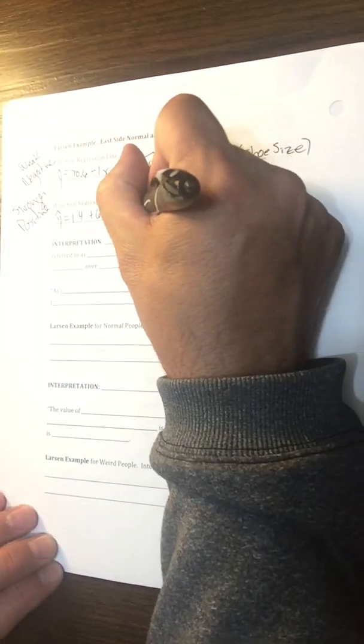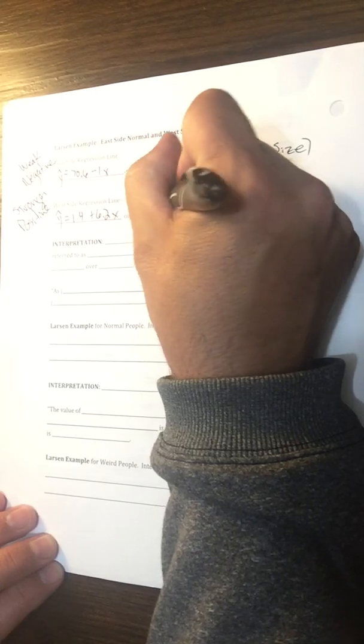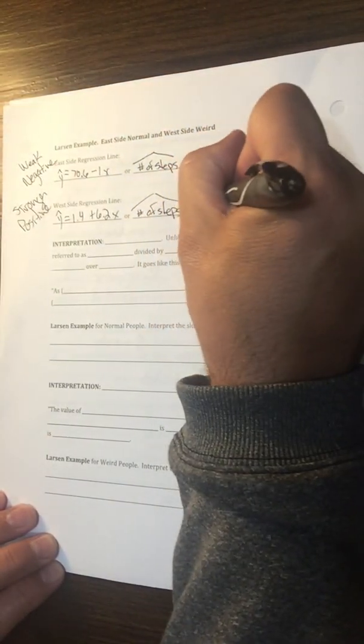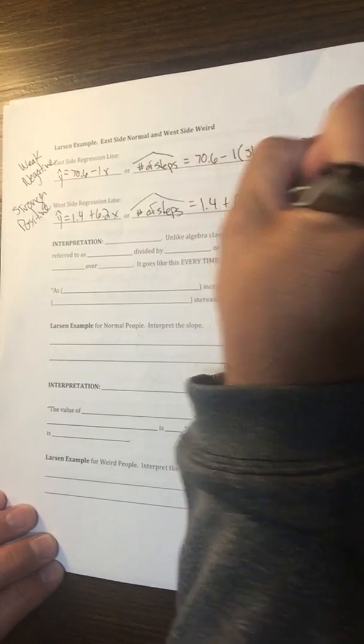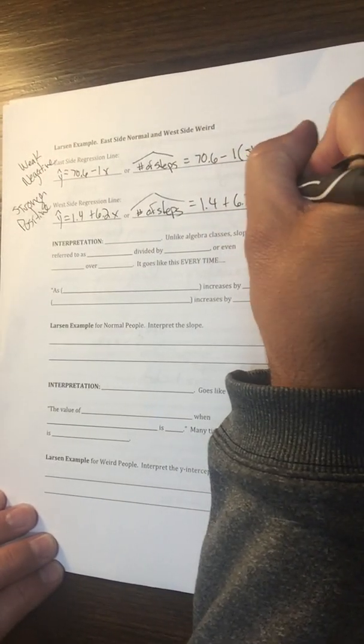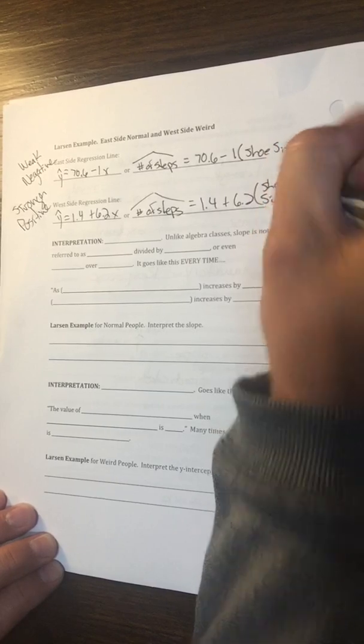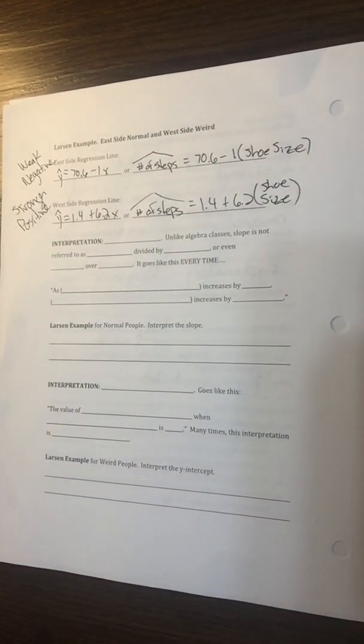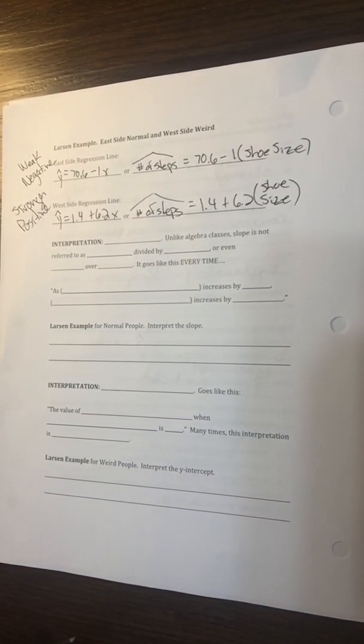Okay, the other way I could write this, of course, is number of steps with a big hat on it is equal to 1.4 plus 6.2 times shoe size. It's just ridiculous to put words in the middle of an equation, isn't it? That's embarrassing. Okay, this is a huge interpretation for us.